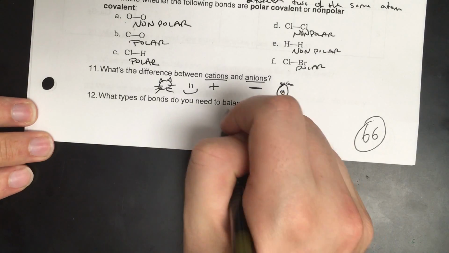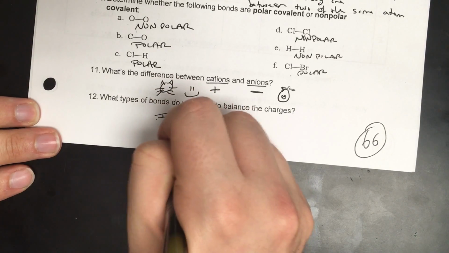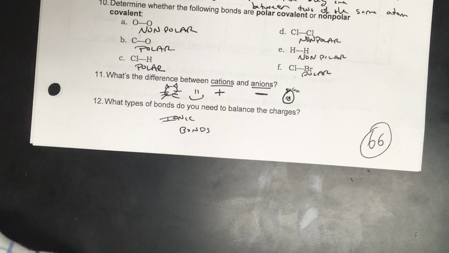When do you balance the charges? You balance the charges when you have charges. You have charges when you have ionic bonds. In ionic bonds, you balance the charges. In covalent bonds, you don't, because the electrons are sharing.